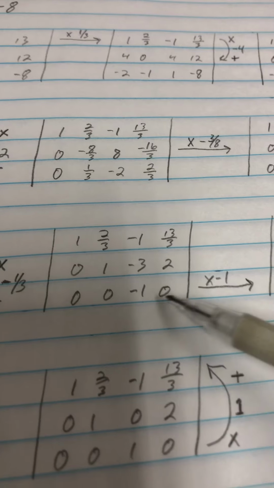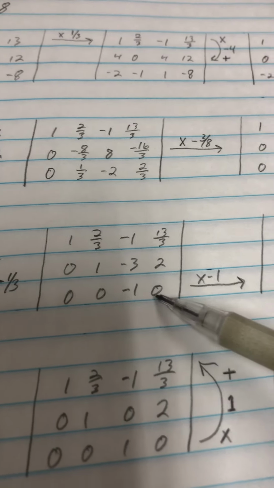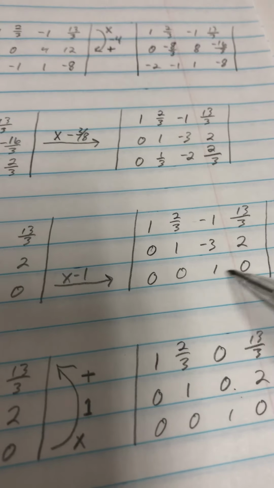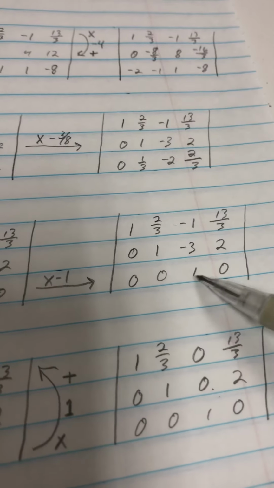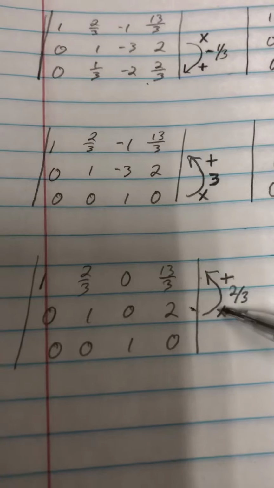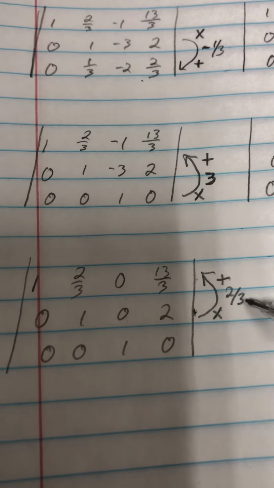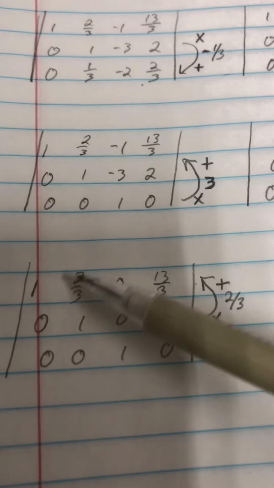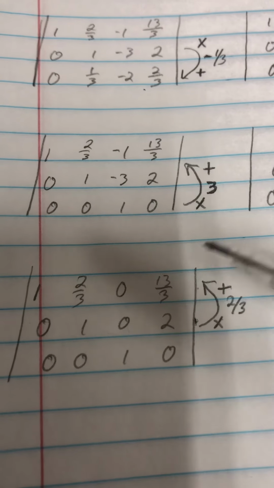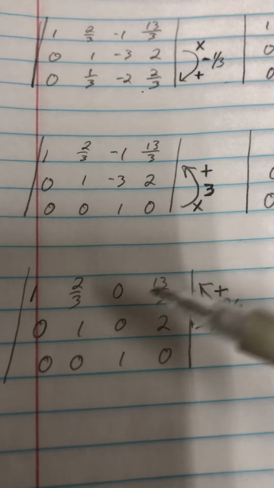Then I'm going to multiply just this whole row by -1. There we go. That changed that to a 1. I recopied this down here. I multiplied this row by 2/3 and added it to this row. That's going to give me the 0 that I needed here.